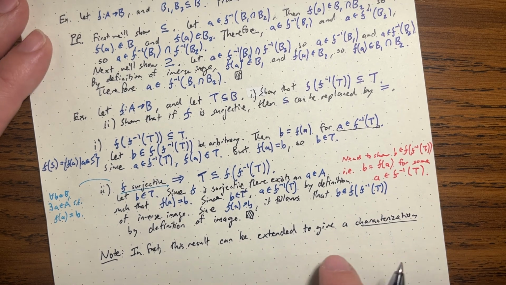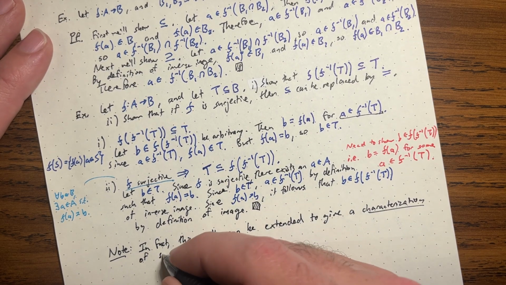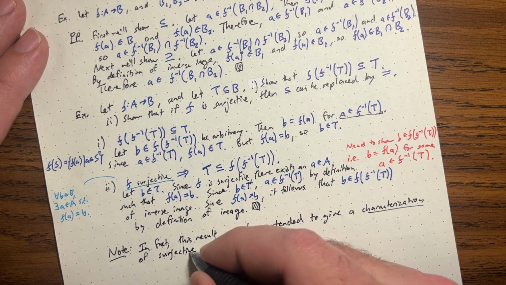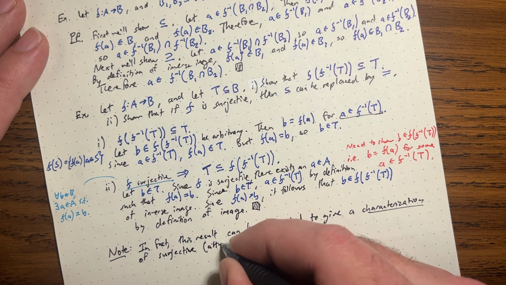In other words, some notion totally equivalent to surjective. You can alternatively define surjective to mean the following. It's like an alternative definition.